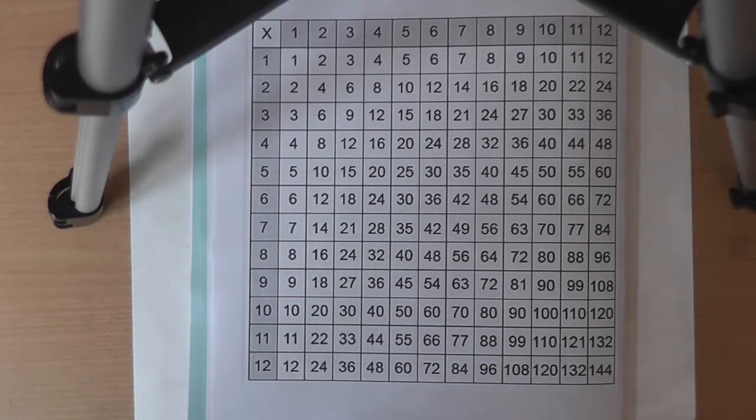Anything bigger than 12 times 12, we probably just work out using one of the methods that we're going to come to later.